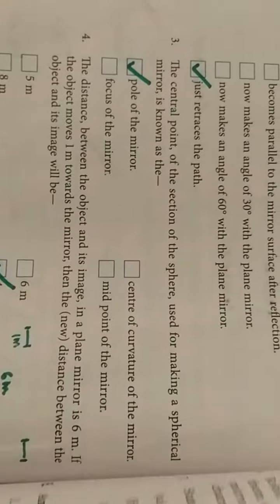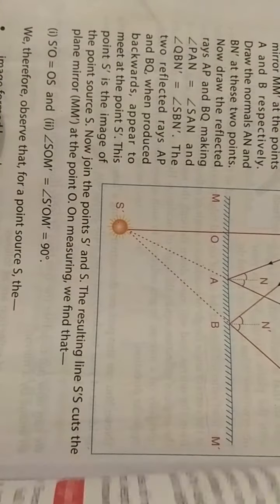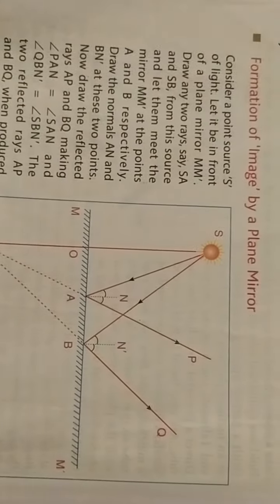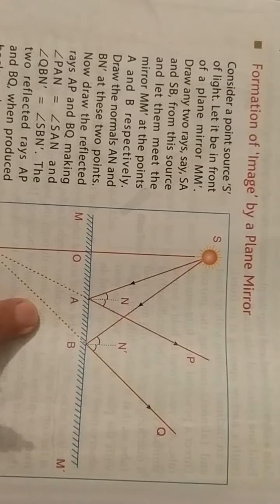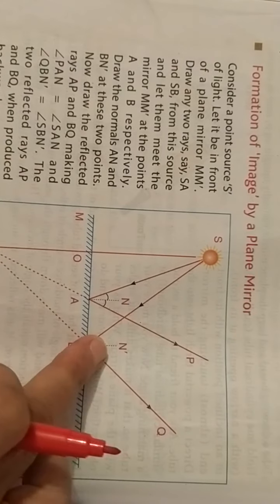Children, in your book it is given to show the image of a point source when the mirror used is a plane mirror. So this will be the answer of question number 3A. Okay. This is the image made by the plane mirror.